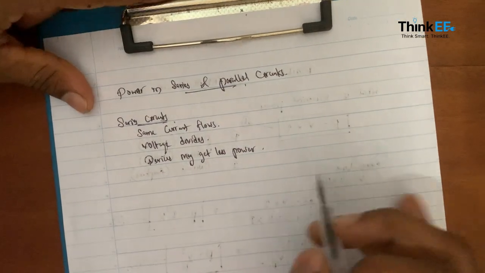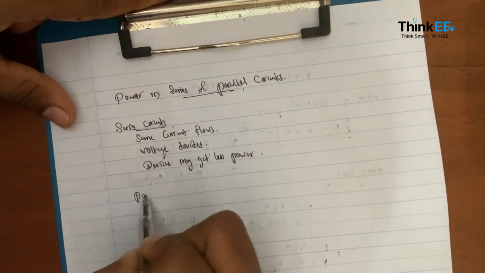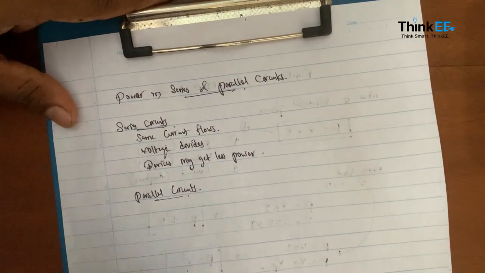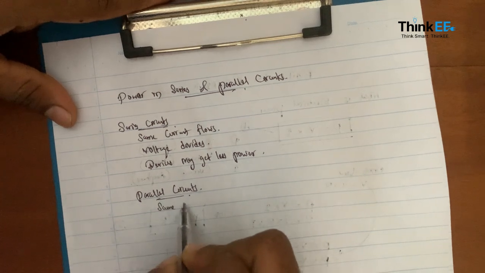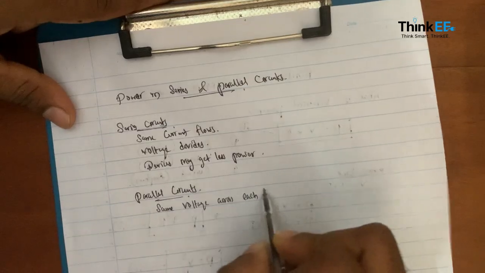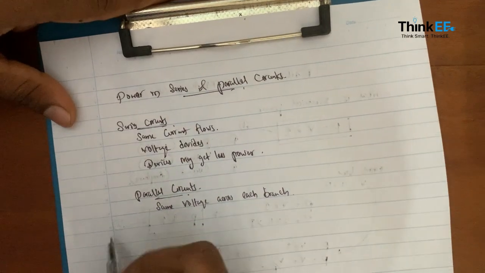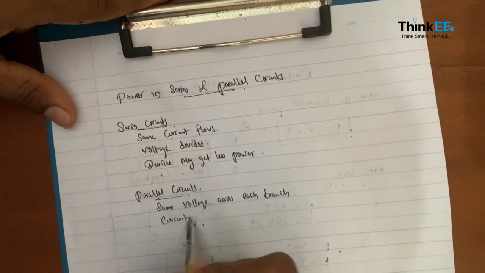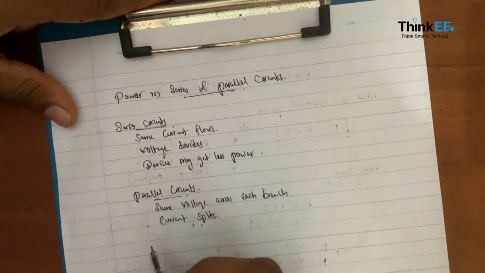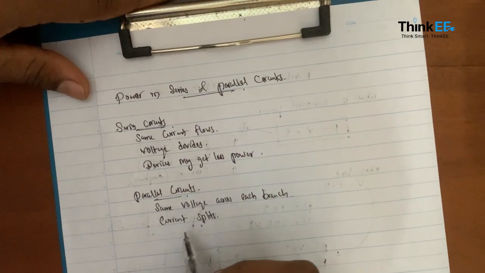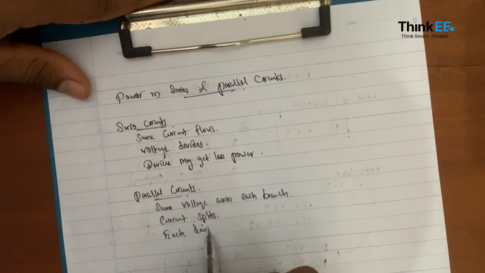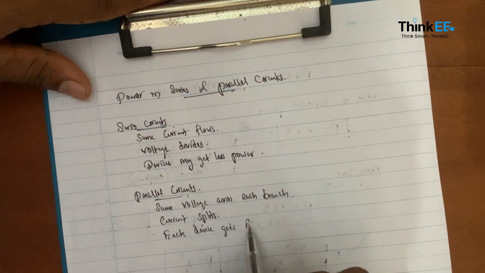And let's see in parallel circuits. In parallel circuits, same voltage across each branch, and but the current splits because we have discussed in previous lectures how these current splits, and each device gets full voltage.